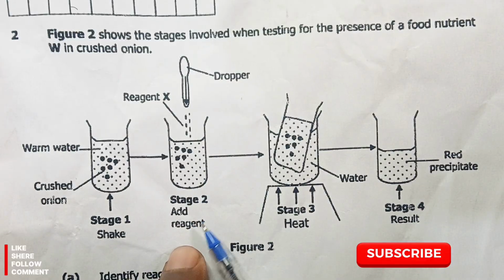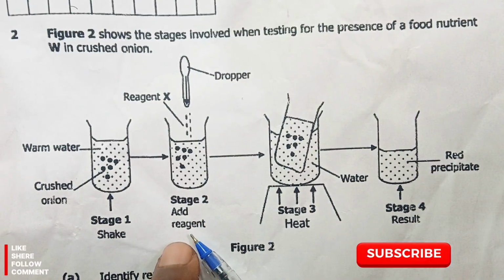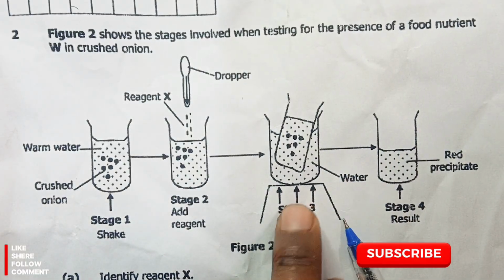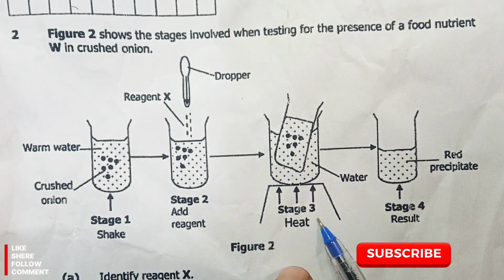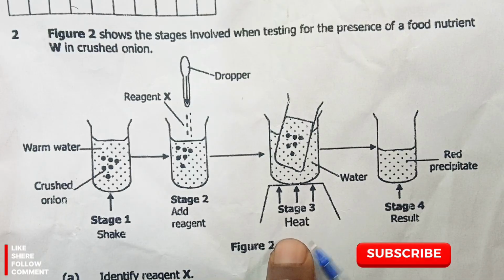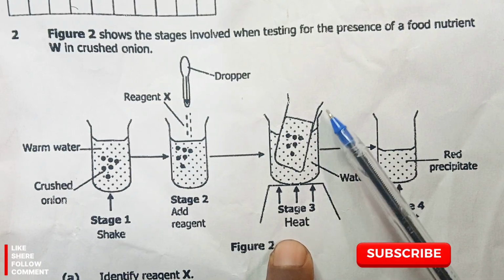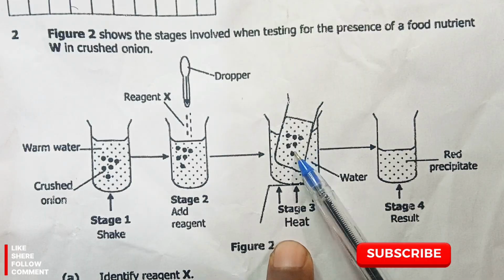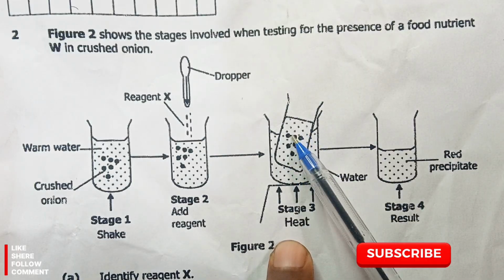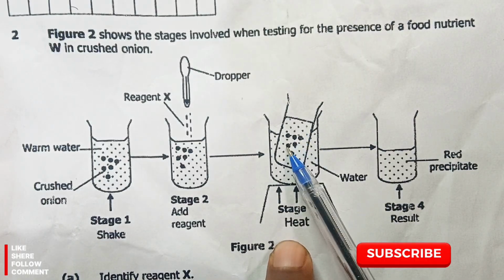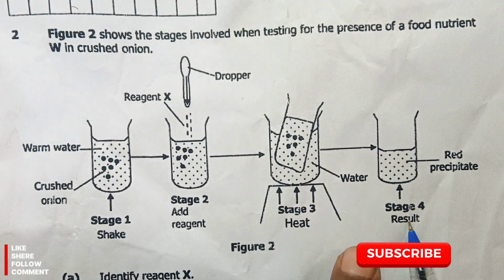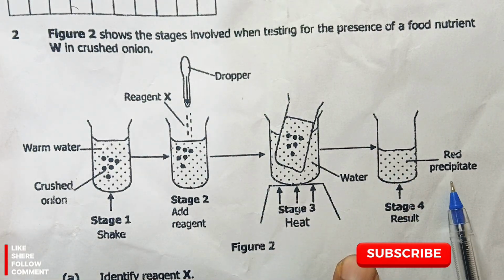Stage 2 was add the reagent. Then stage 3 was heating; they had put a bucket with the same crushed onion and warm water inside. Then at last, the result in stage 4 was a red precipitate.